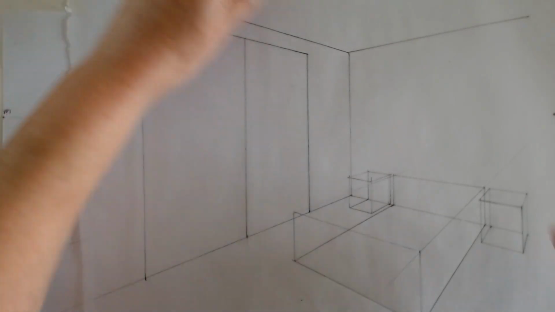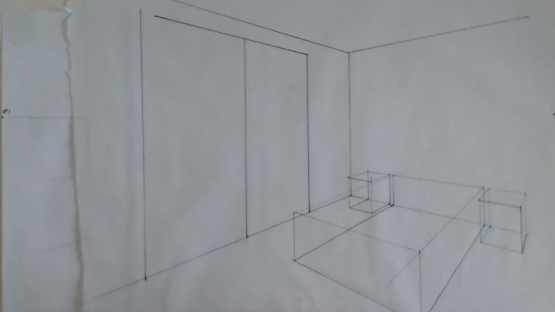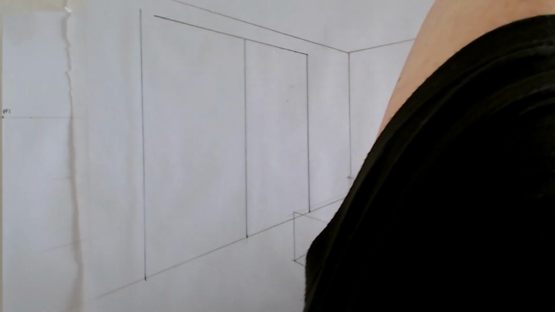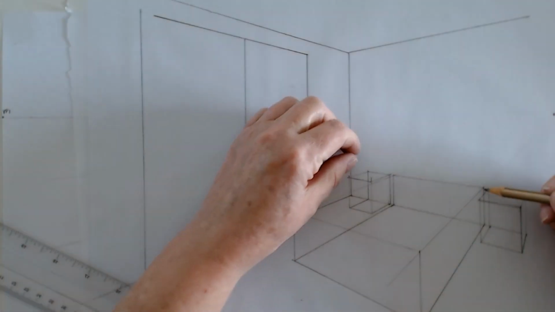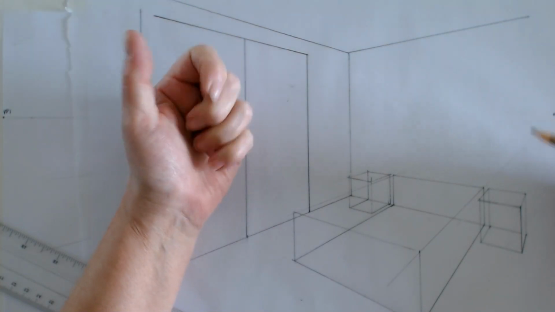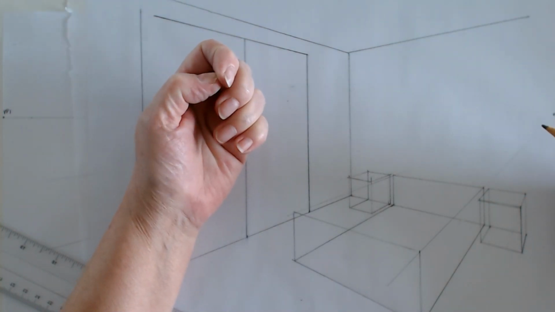Now, I might do this without the grid, just because it might make it a bit easier. So I want to put a bed head on the back of this bed. Yeah. And I want to make it 1200 high from the ground.